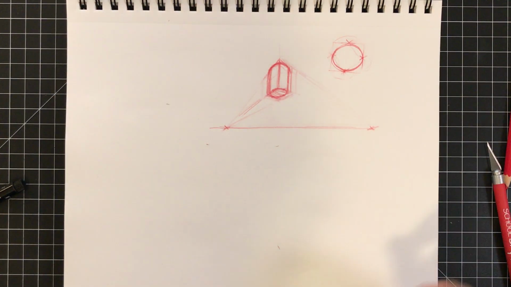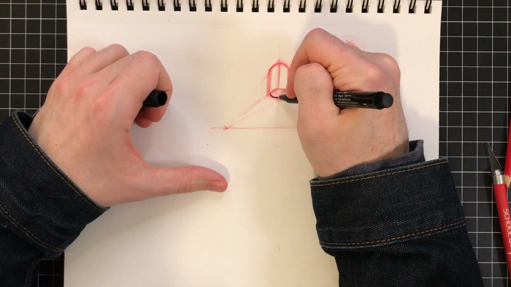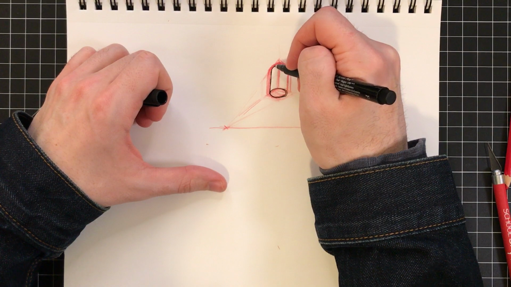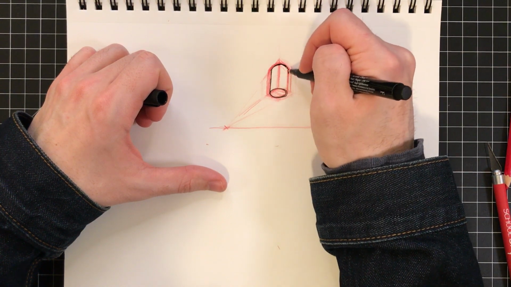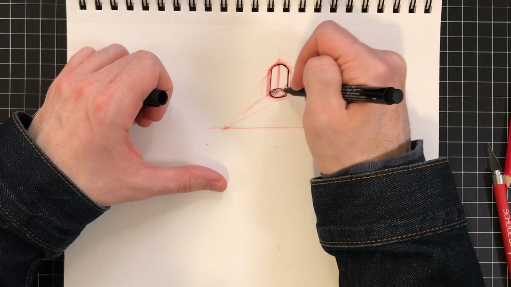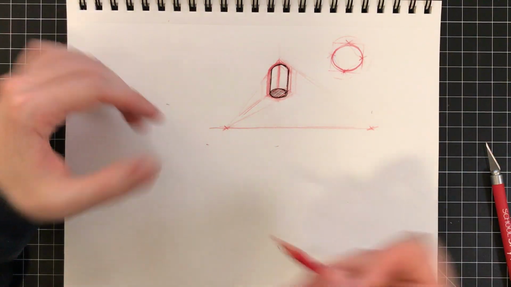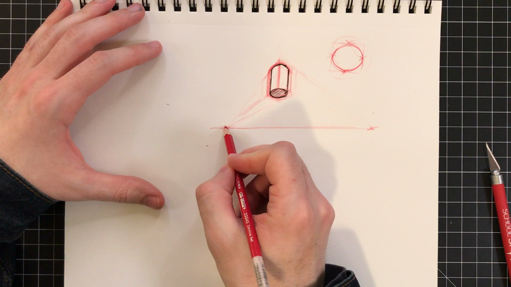And that would be the odd vantage point I'm seeing my cylinder like so. Make sense? So let's try the logic of a pyramid.